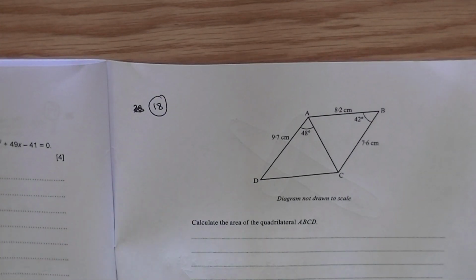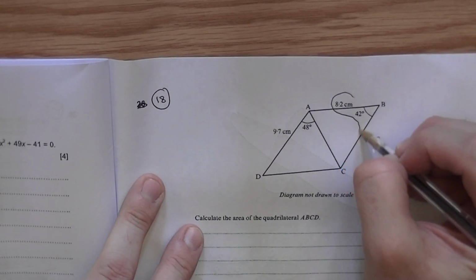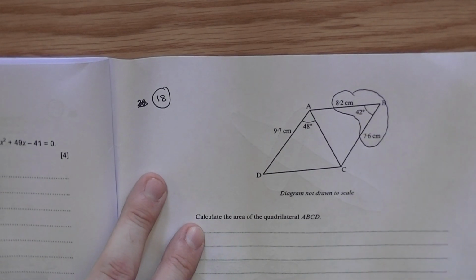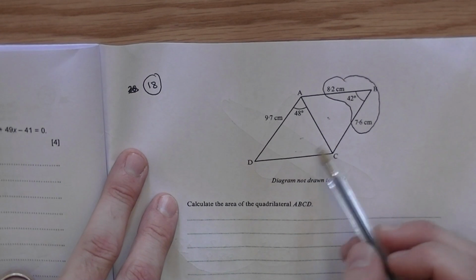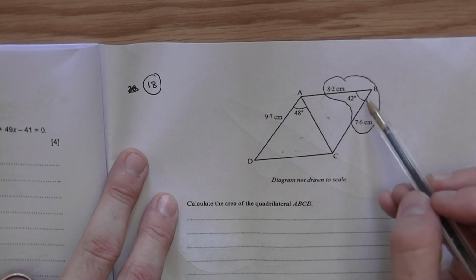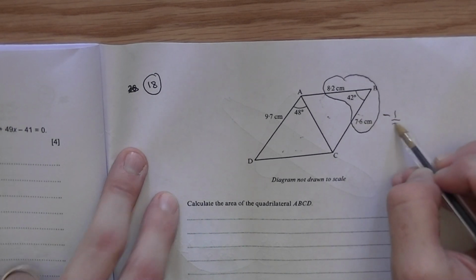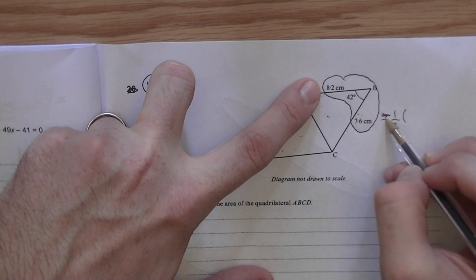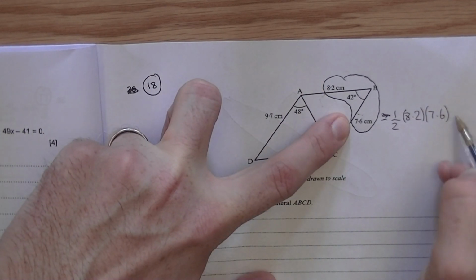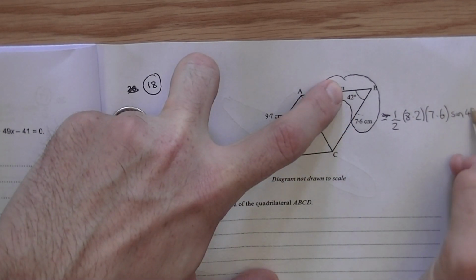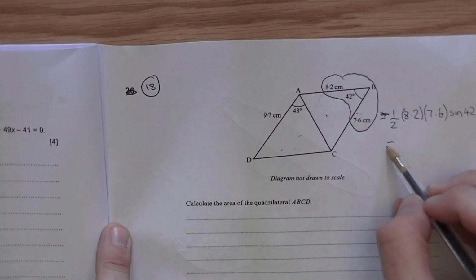Here, I immediately spot that I haven't got a pair, but I have got this triplet. Now, this question is about working out the combined area, so I need the area of this and the area of this. Well, I've got enough information for the area here. The area of this would be half times a times b times sine C. So basically that one times the sine of the angle between them, and you could work that out.